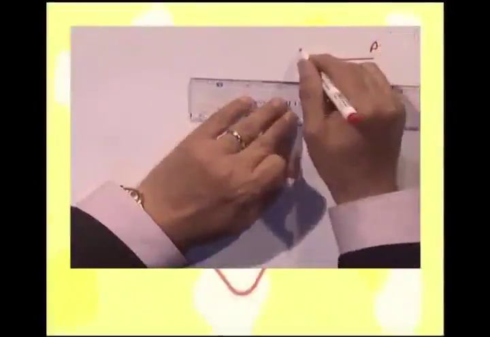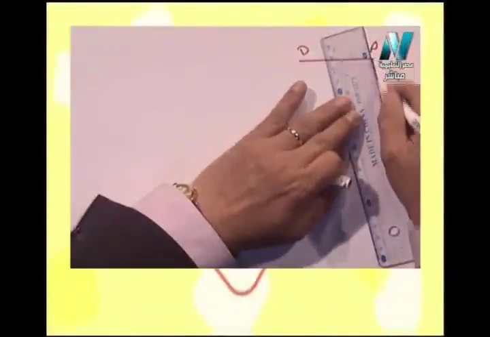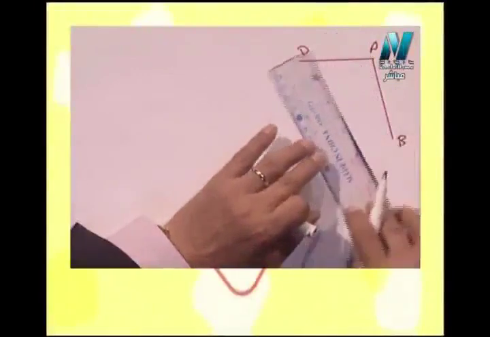We have another example for you. We have AD, a line segment here, and we have AB, another one.